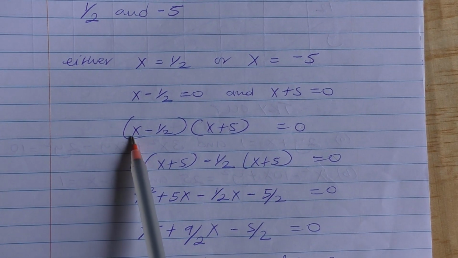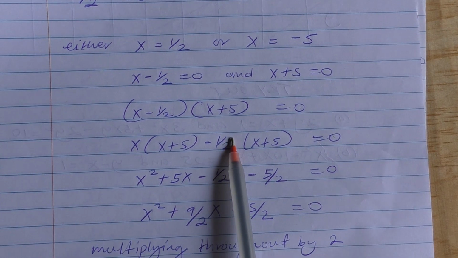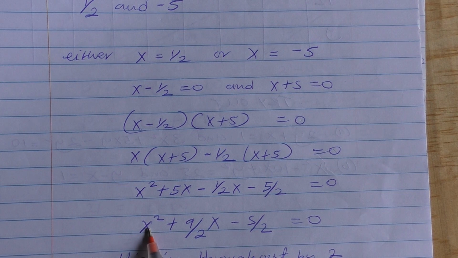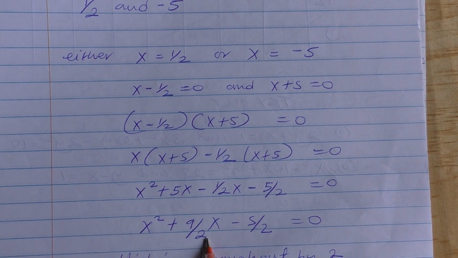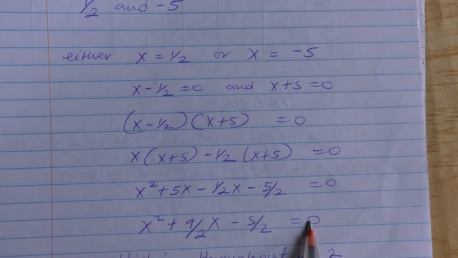We now expand this and simplify to end up with x squared plus 9 over 2 x minus 5 over 2 equaling 0.